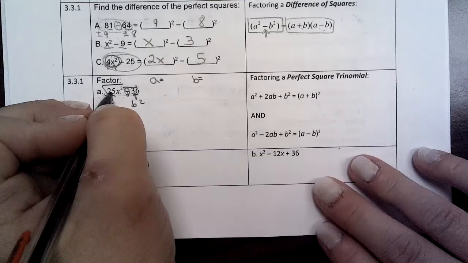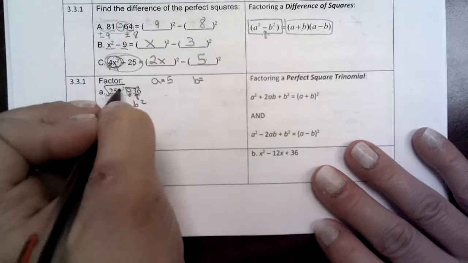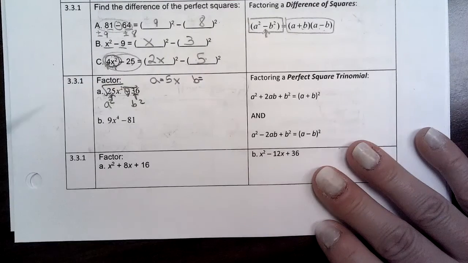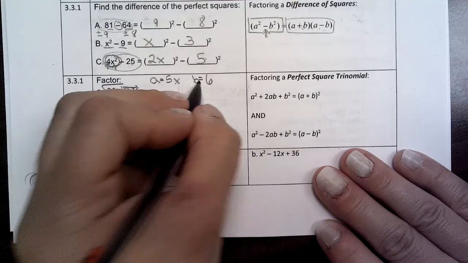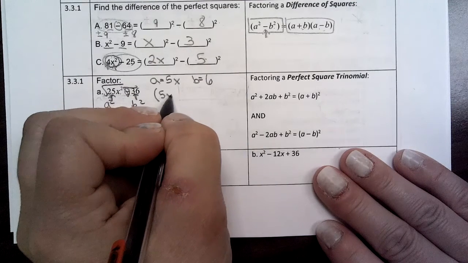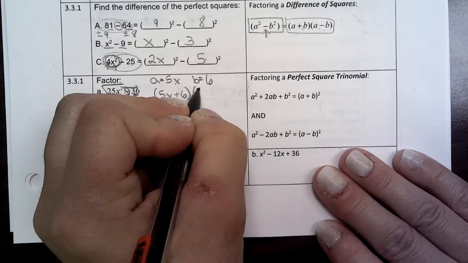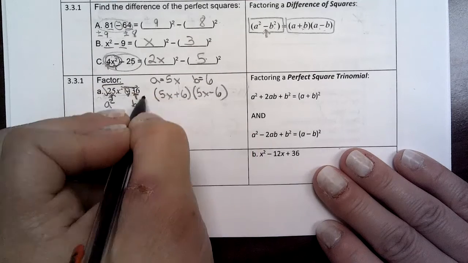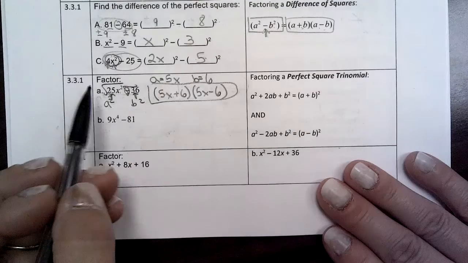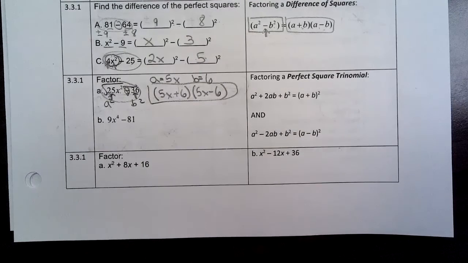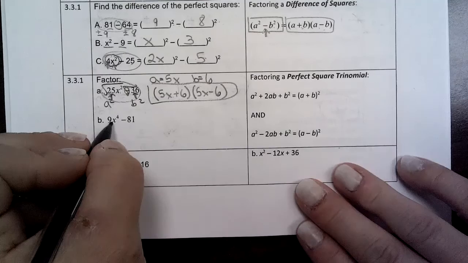Okay, so the square root of 25 is 5. The square root of x squared is x. Square root of 36 is 6. So now I know my a and my b, and I can plug it in. 5x plus 6 times 5x minus 6. And if I multiply these back out, the middle terms cancel because it's a plus and a minus, and I wind up with that. Okay, so let's take a look at this next one.